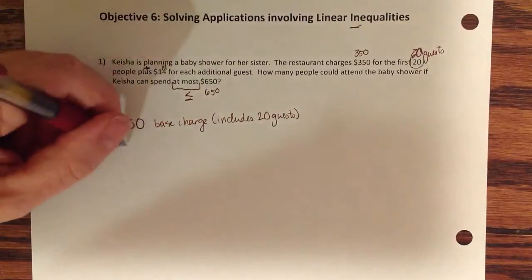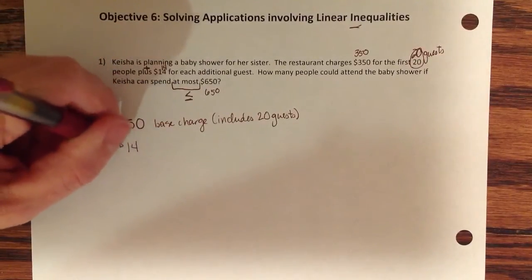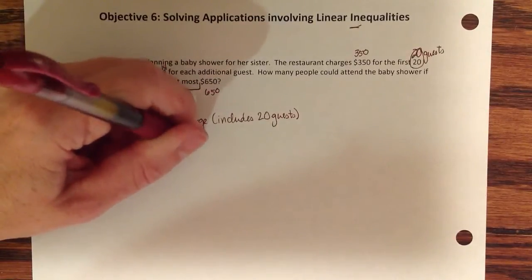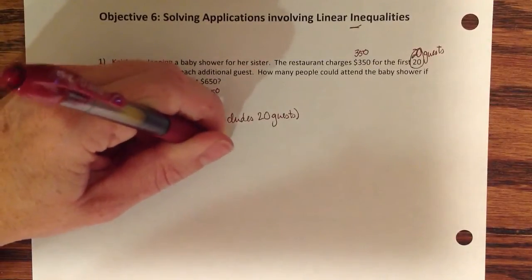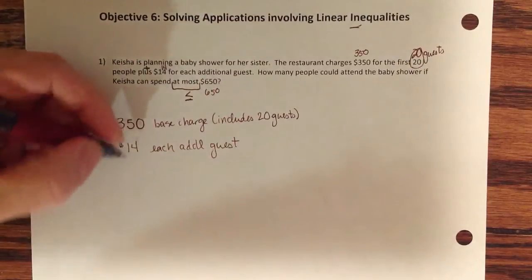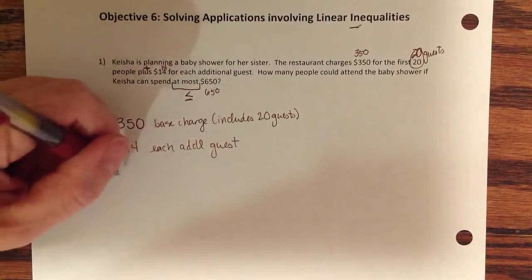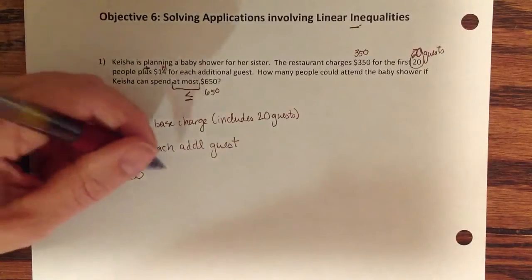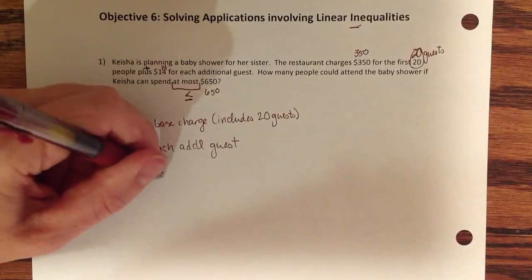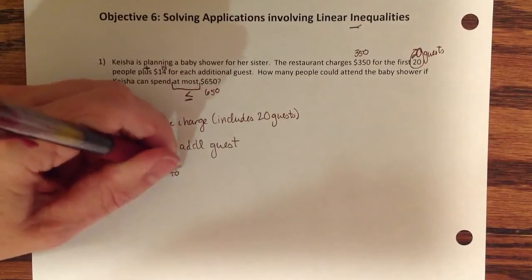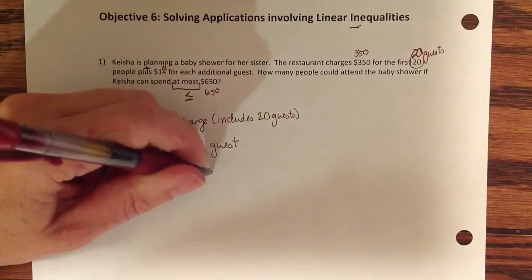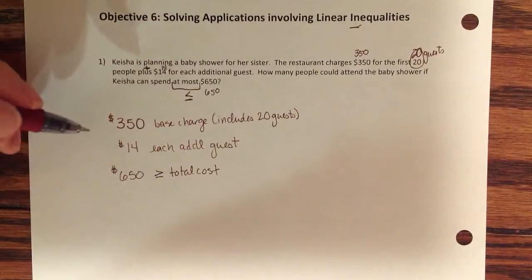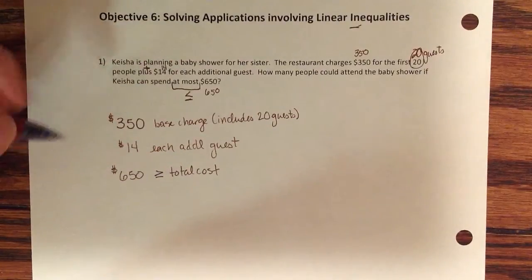They also charge $14 for each additional guest. And we know that the total cost for the shower has to be less than, the total cost needs to be smaller or equal to $650.